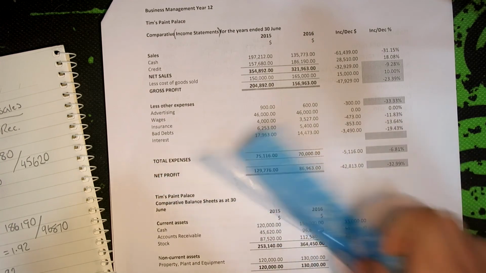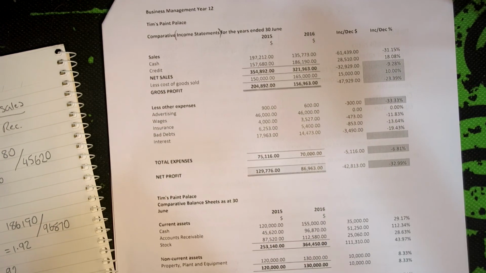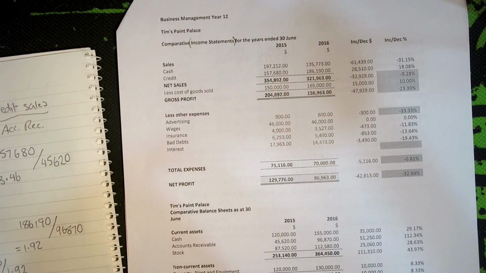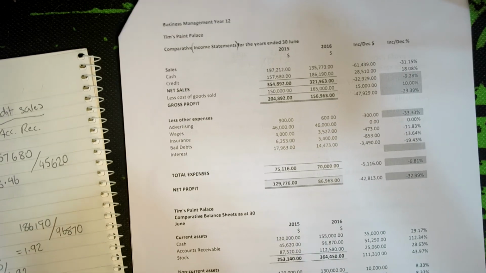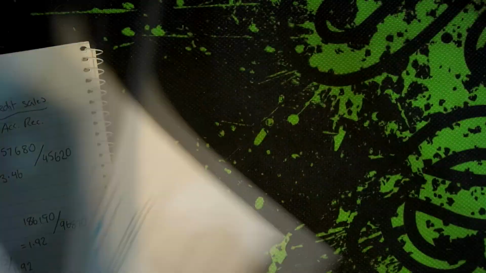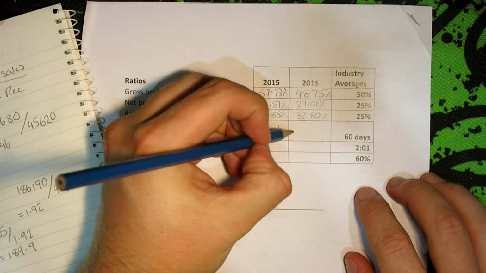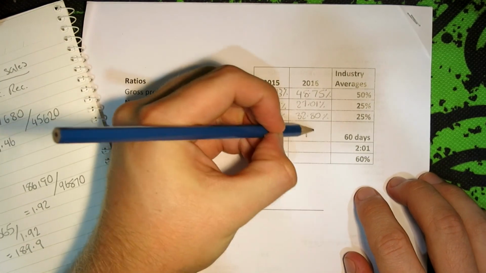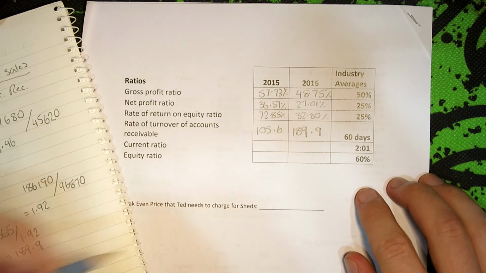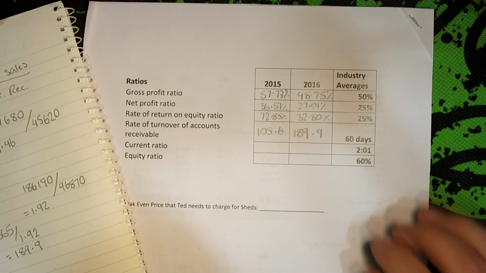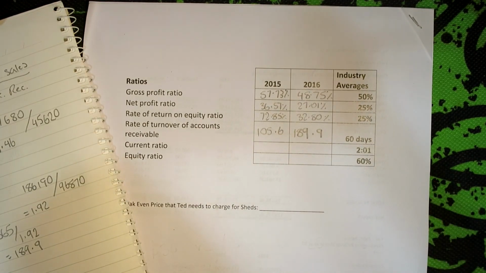This is getting very messy very quickly. So now it's taking 190 days. It's taking 190 days to turn our credit sales into cash at bank.